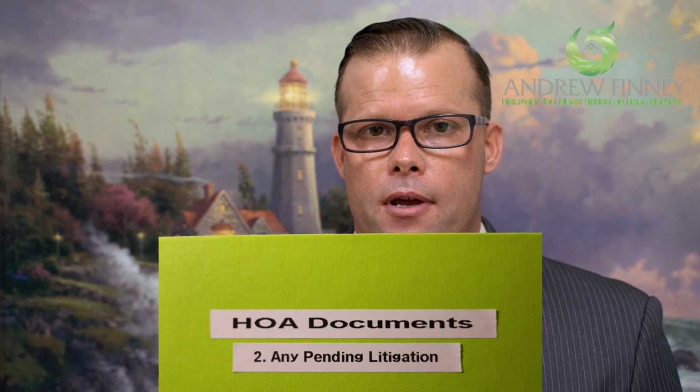The second document that you'll receive is any pending litigation that the HOA may have out. Pending litigation with an HOA could be in the form of somebody suing the homeowners association. It could be in the form of the homeowners association suing somebody else, a contractor, or whatever the case may be. Not all homeowners associations will have pending litigation.